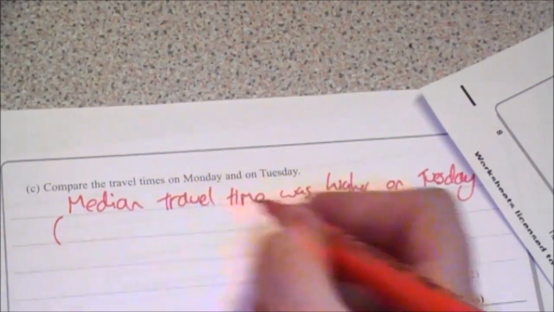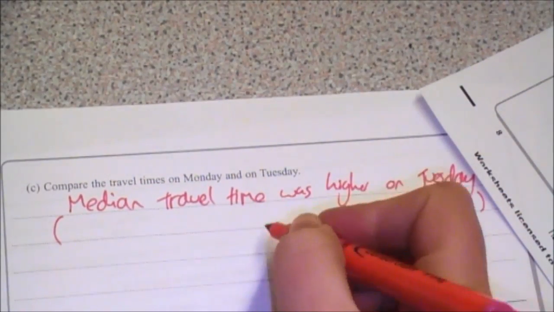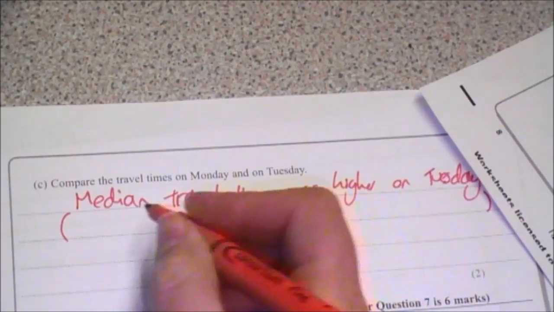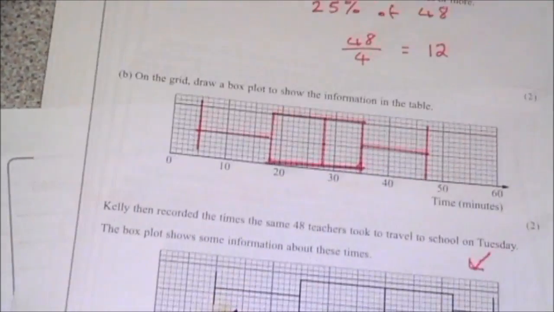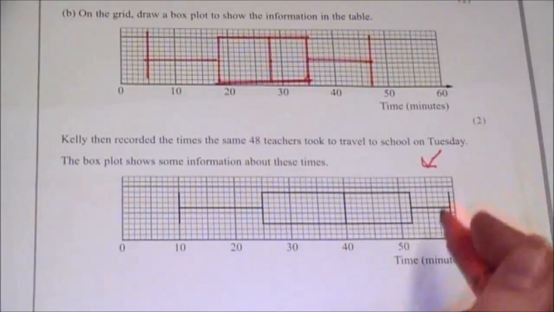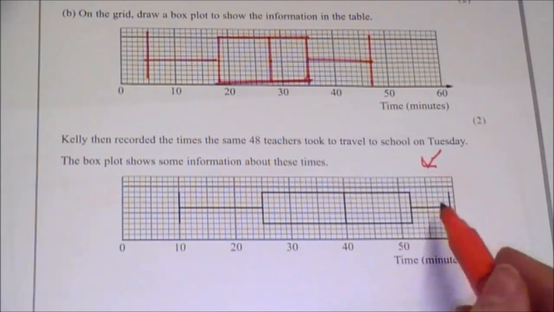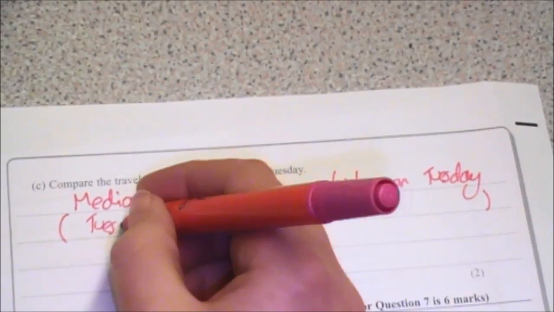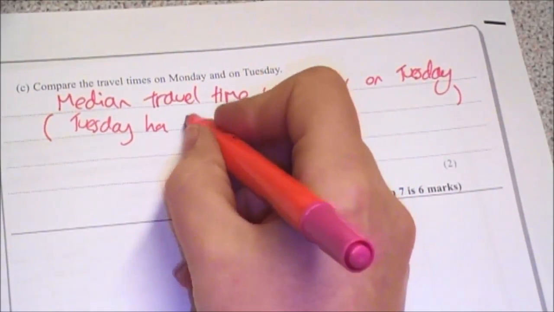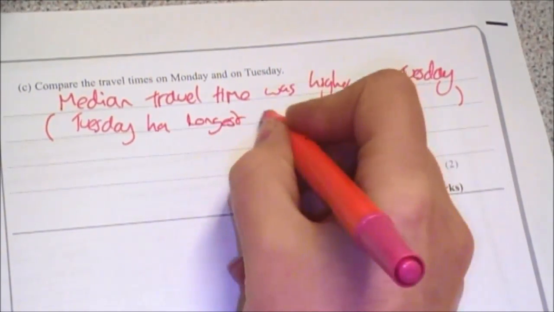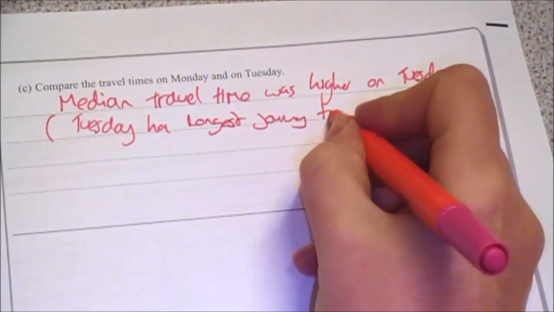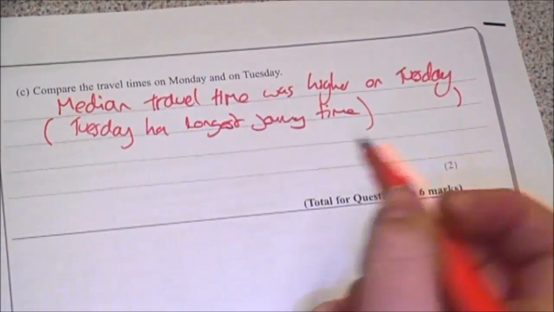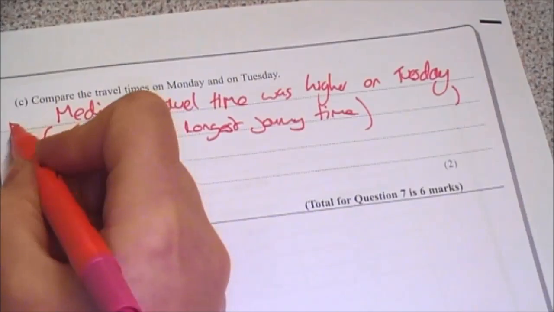However, there is another mark that would be included in the same category as that, and that is by saying that the longest journeys overall were on a Tuesday. So Tuesday had the longest journey time. So that's for 1 mark.